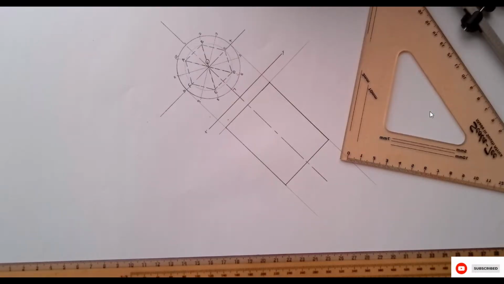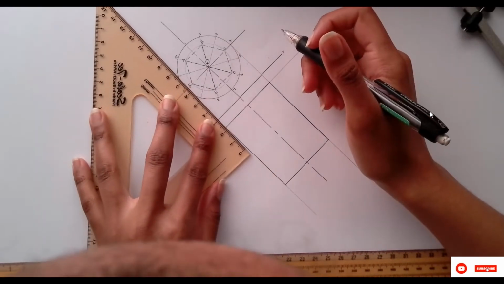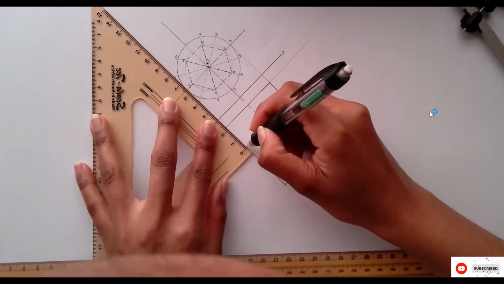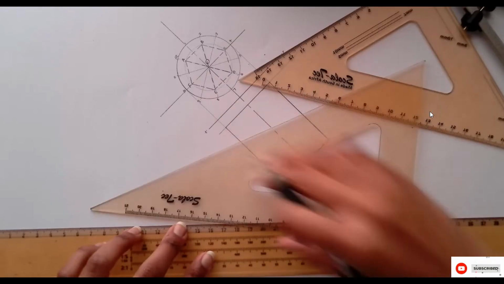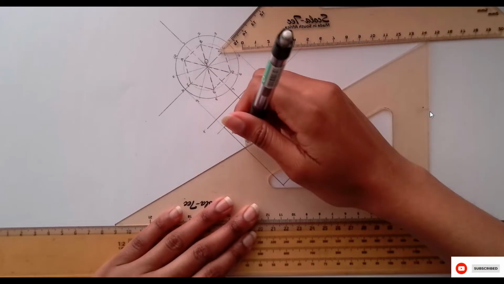And then to get the cutting plane, we need to measure 22. Then take your 30, then draw the cutting plane.